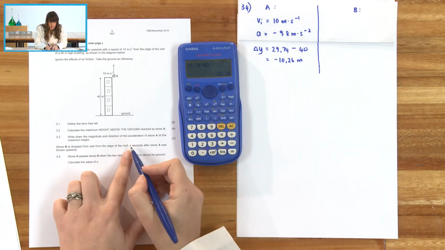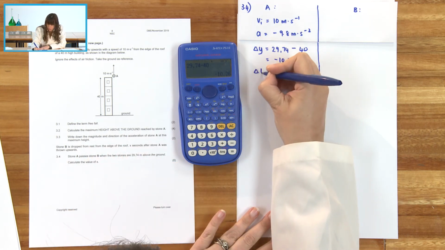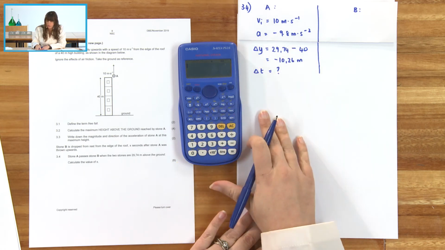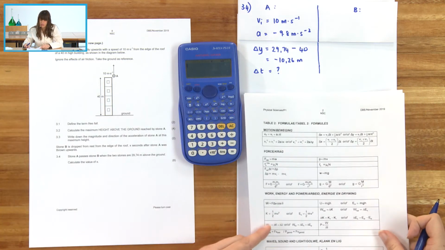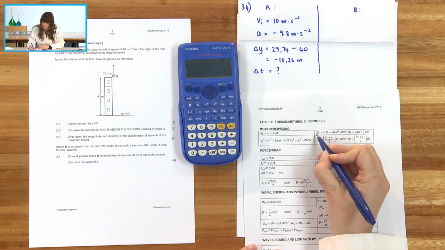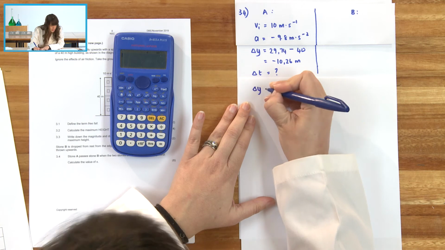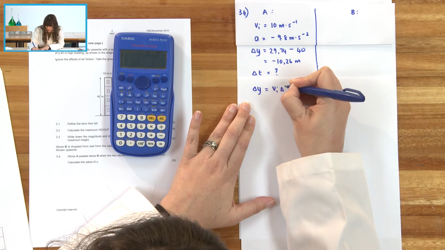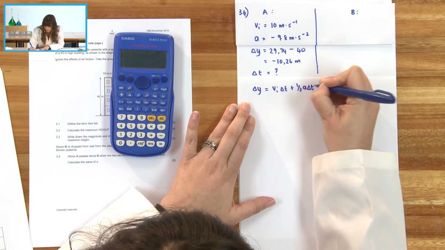And then remember, the question is asking us about time, so we need to work out what is delta t. Let's start with that. Let's calculate our delta t for stone A. We do not have Vf, so we are using this formula over here: delta y is equal to Vi delta t plus a half a delta t squared.